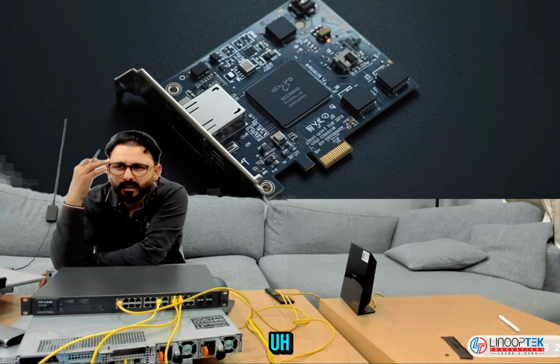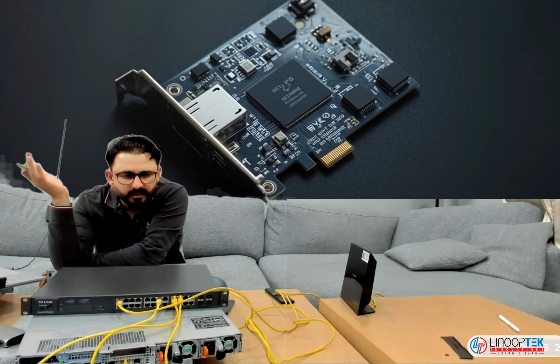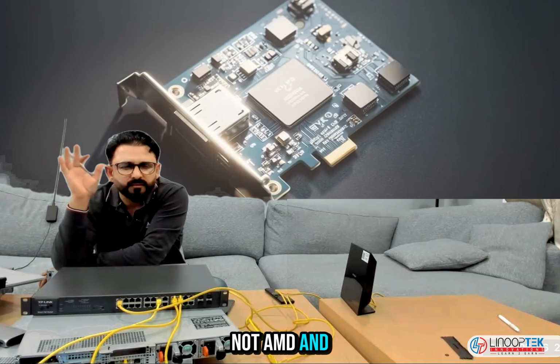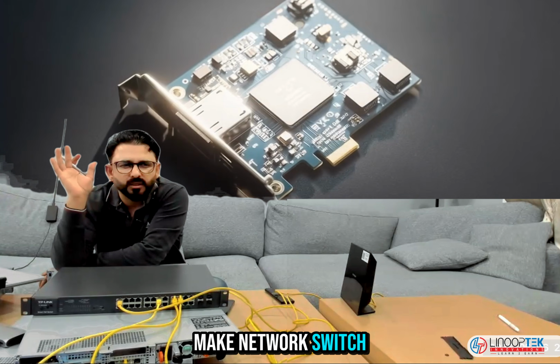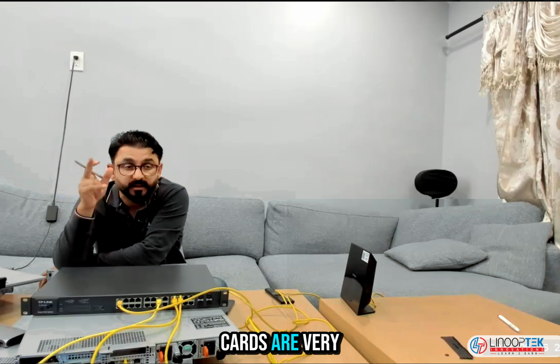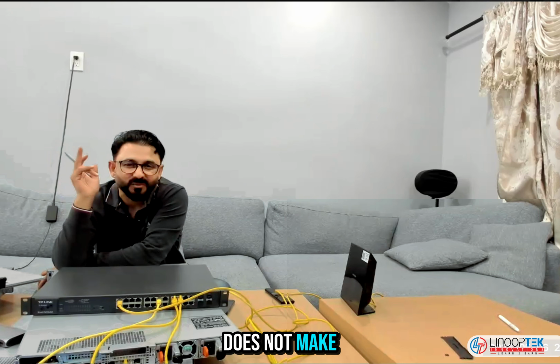Give me some names of these manufacturers: Intel, Dell, not AMD. Nvidia does not make network cards. HP, Netgear, not Linksys, Broadcom, yes, Broadcom, definitely. Broadcom network cards are very common. Linux does not make network cards.